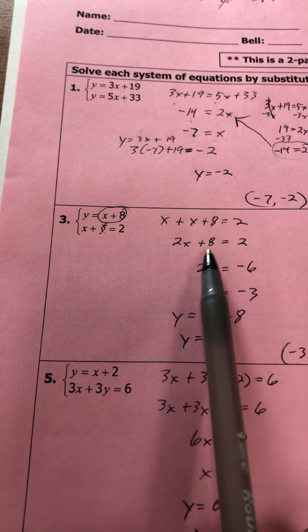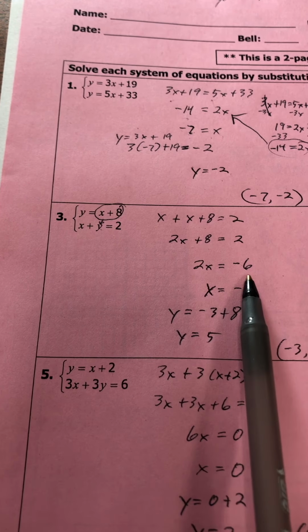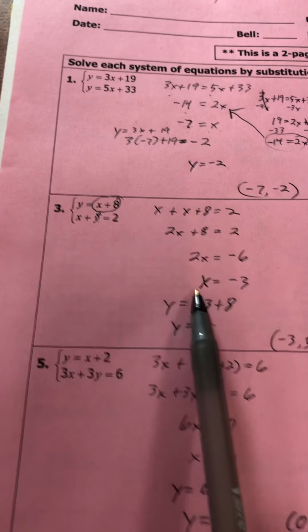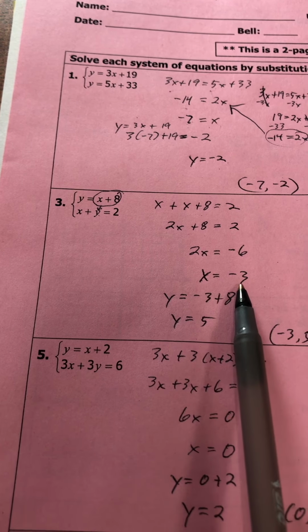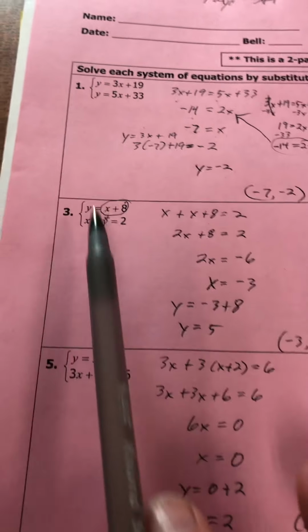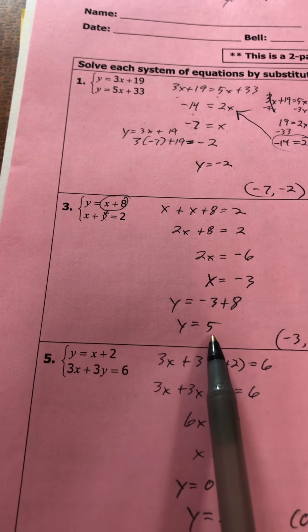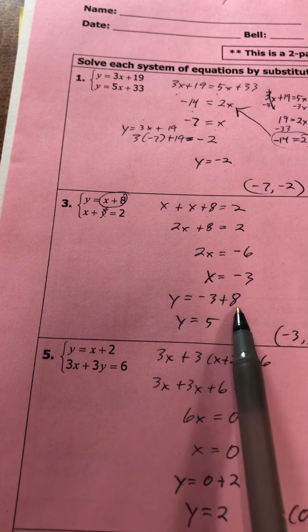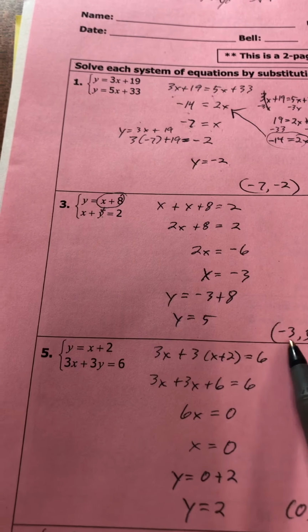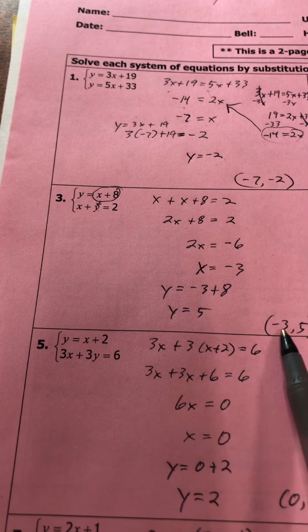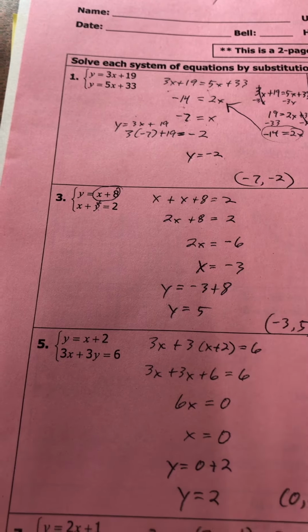I have two x's here. I subtract 8 from both sides. I divide both sides by 2. I get x equals negative 3. I plug this negative 3 into this one. Looks easy. So negative 3 plus 8 was going to equal my y. And negative 3 plus 8 equals 5. So that's my y. So my coordinate point is negative 3, 5.